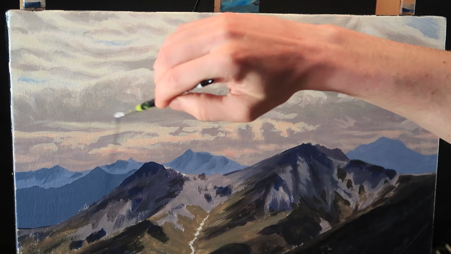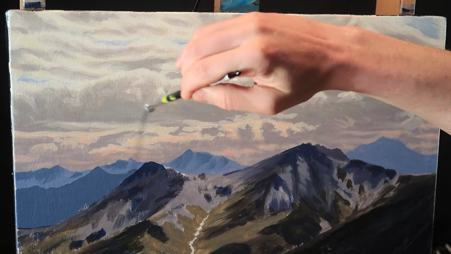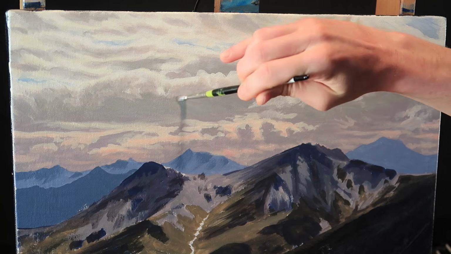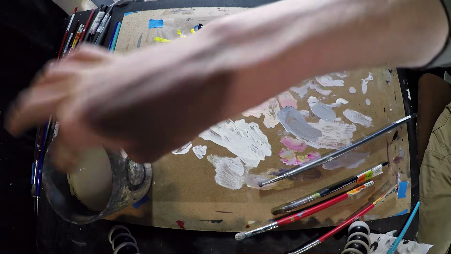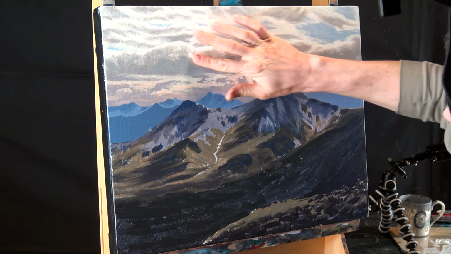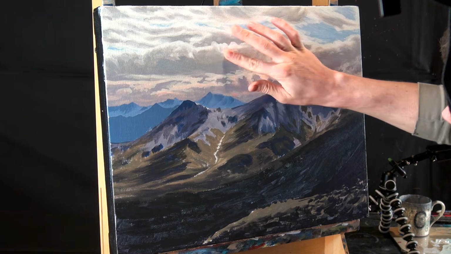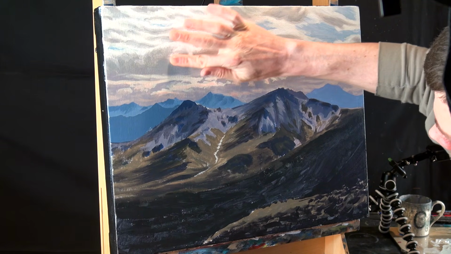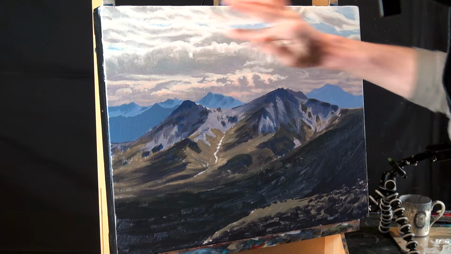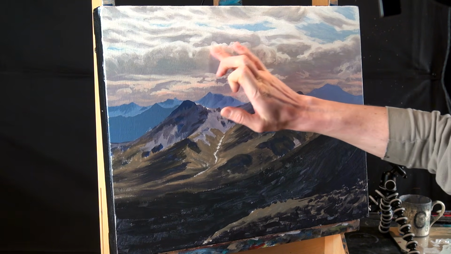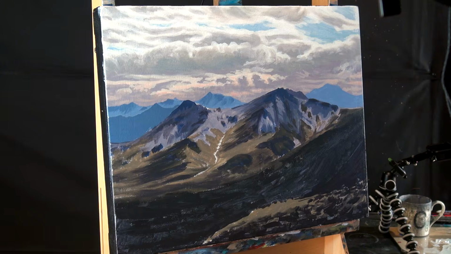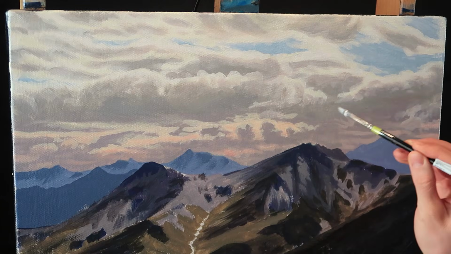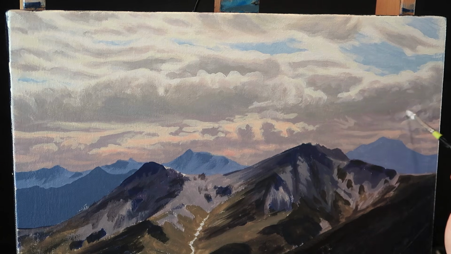I just want to start to clean up. Let me take some water. I'm going to start to clean up some of these shadows. I can just use a damp finger just to fan out the top portion of that. Blend it into those highlights a little bit better.